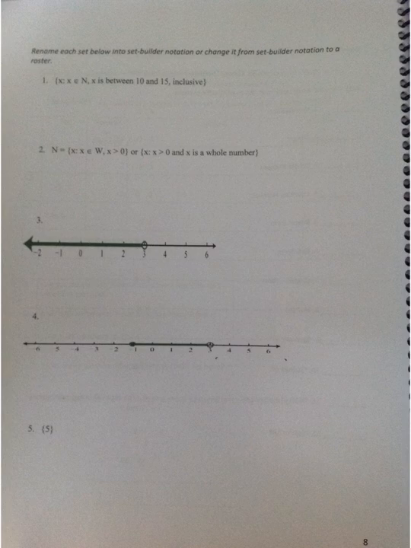Okay, on these examples here on page 8, you're going to have to rename the set below into set builder notation or change it from set builder to a roster. So you first have to identify, is this in set builder notation? And because it has the such that and it has the braces, it's got all these words explaining the rules, it is in set builder notation. So we really just need to find out what values are going to fit this rule.